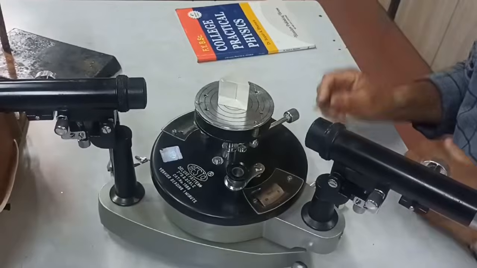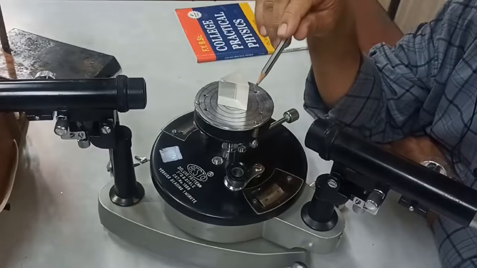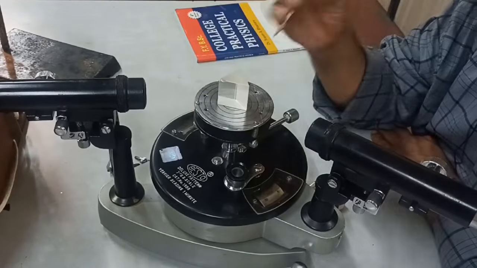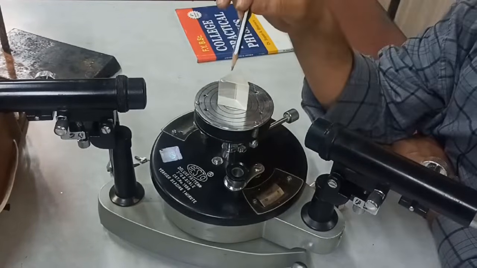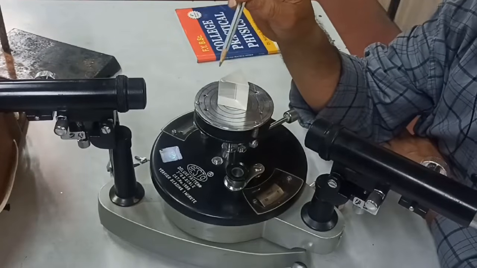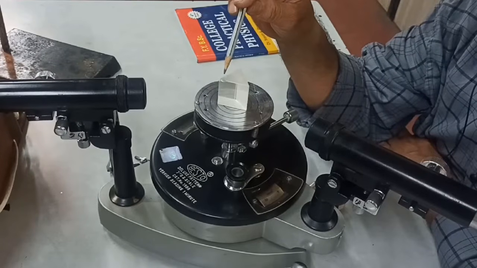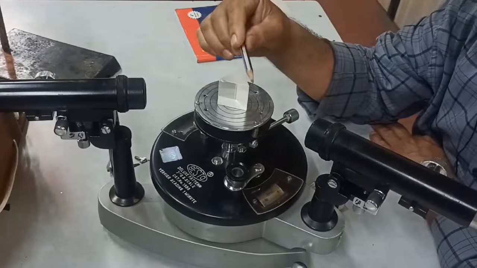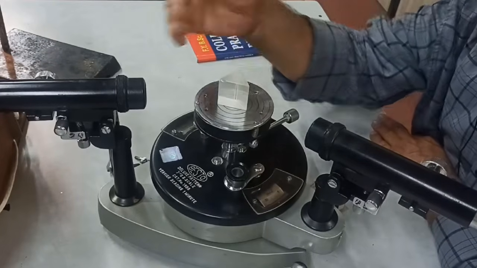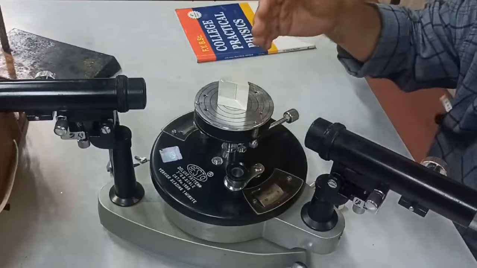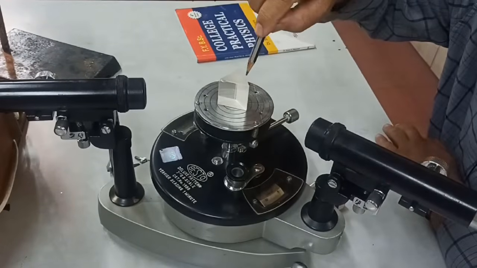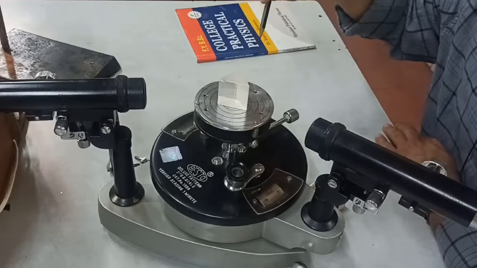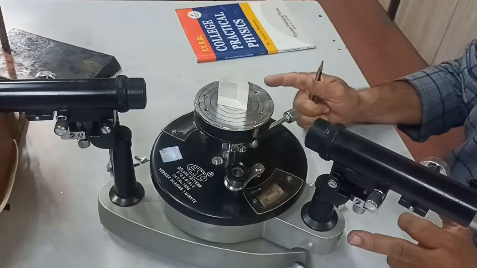Now you have to keep your prism on the prism table. Here is the rough surface, and these are the plane surfaces. Whatever light comes will come to this edge of the prism, then go to this surface and this surface. Here the rough surface is perpendicular to the collimator. The light will come here and go out in this fashion, so you will get 2 slits.